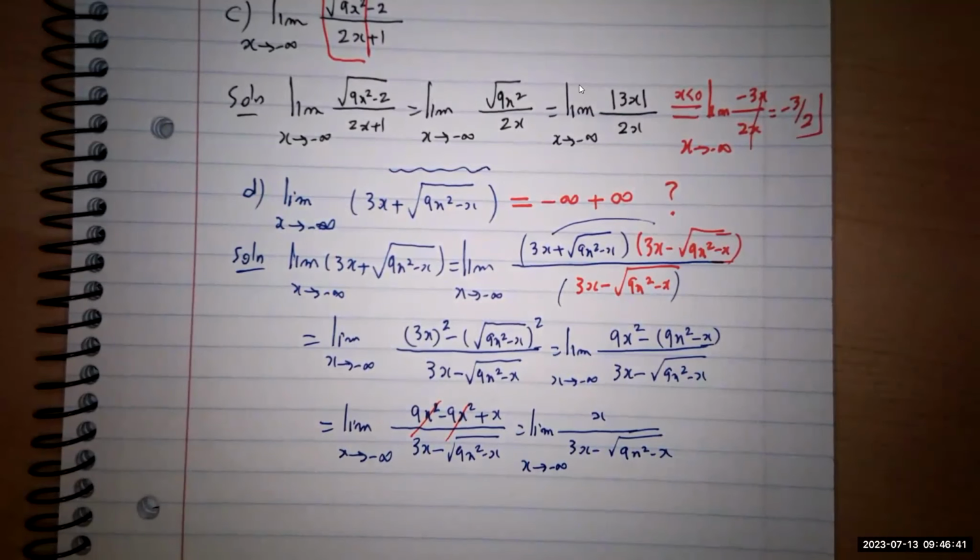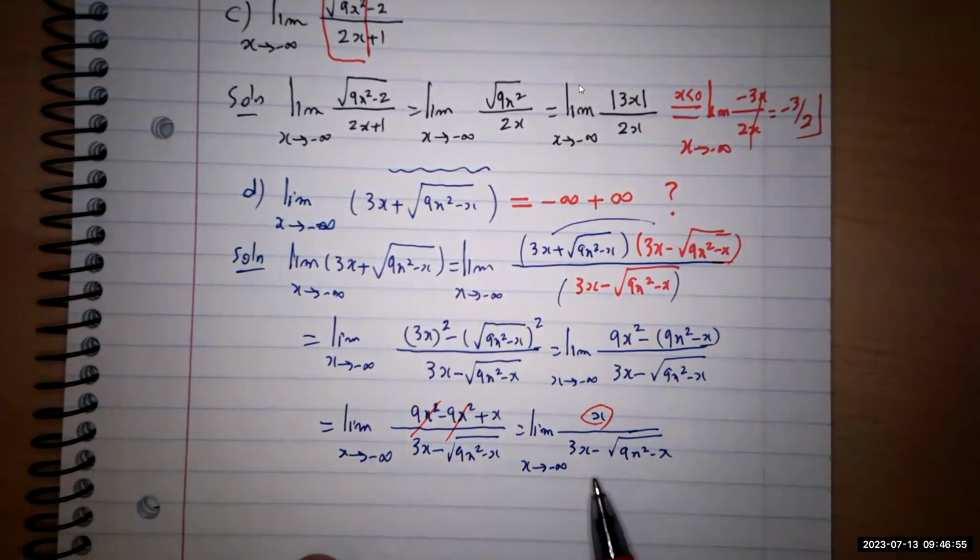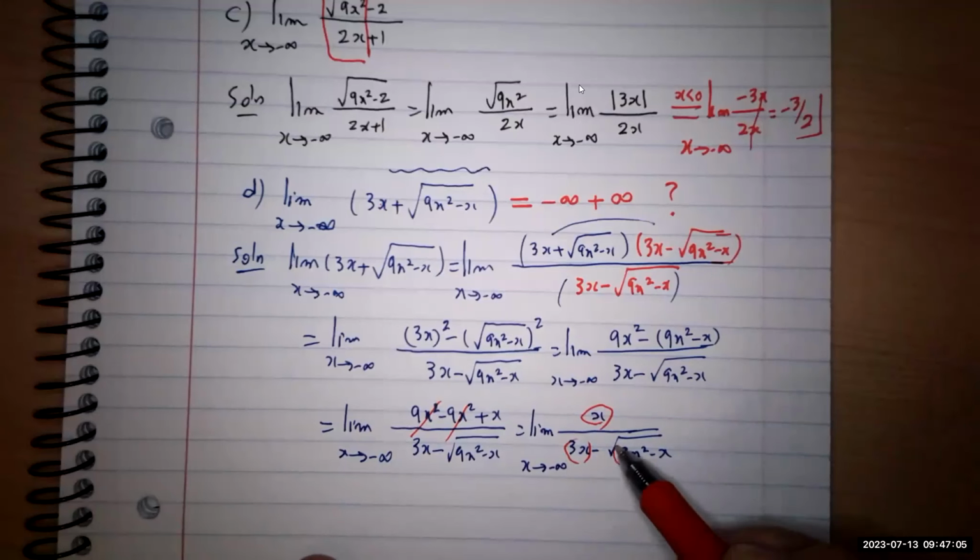This is extra action that we have to take to simplify it, to change it to the rational function. Now we can do it. Any question? So you shrink the top into the x. The bottom one, remember, it's two parts: polynomial and radical. For the polynomial, it would shrink to the 3x. For the radical, you know that would shrink to its leading term.